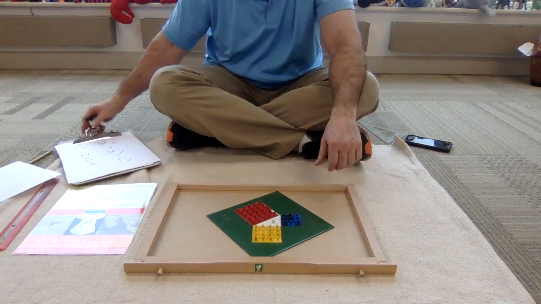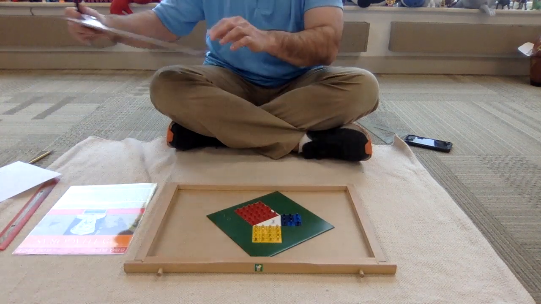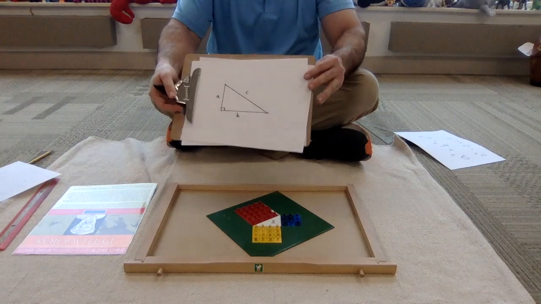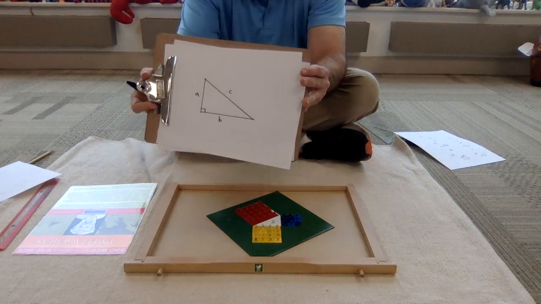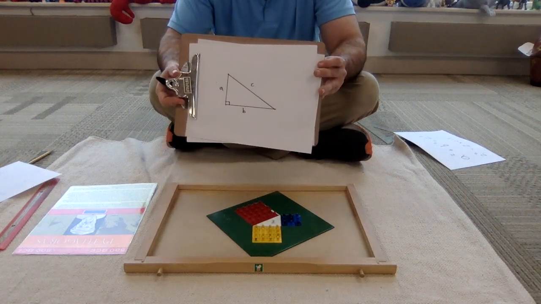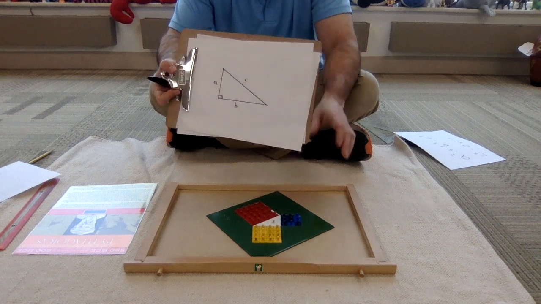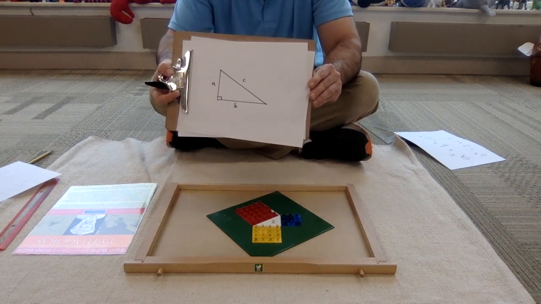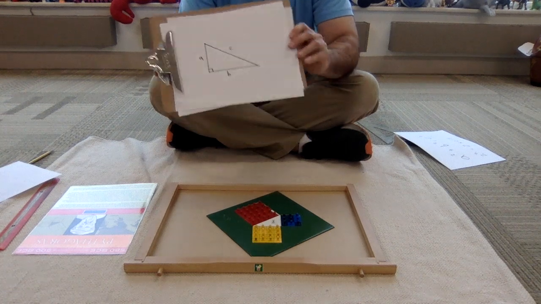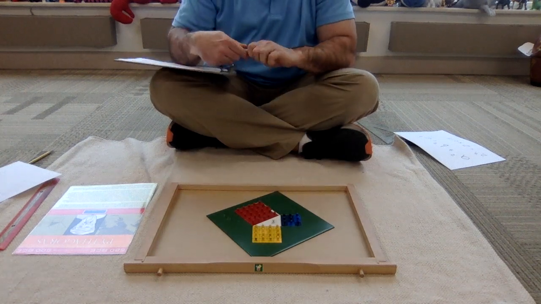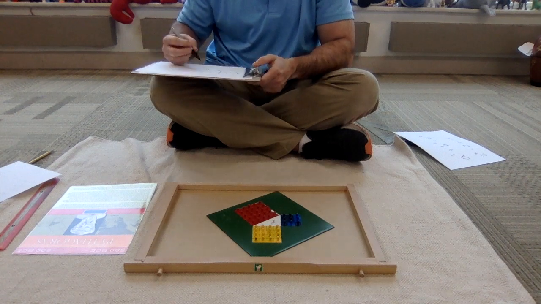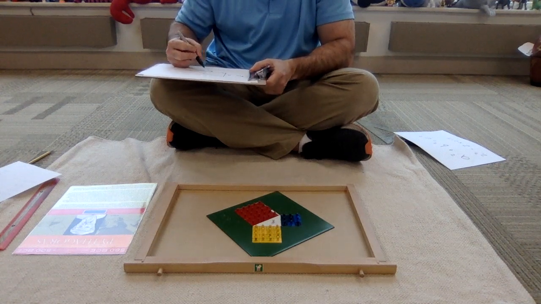Now, back to the math. So I wrote a squared plus b squared equals c squared. I'm going to show you on this piece of paper abstractly, and then I'm going to go back and do it here to show you the magic of the Montessori material. Let's say A is 3 centimeters and B is 4 centimeters.